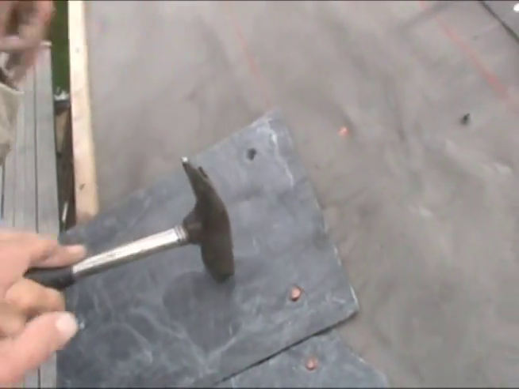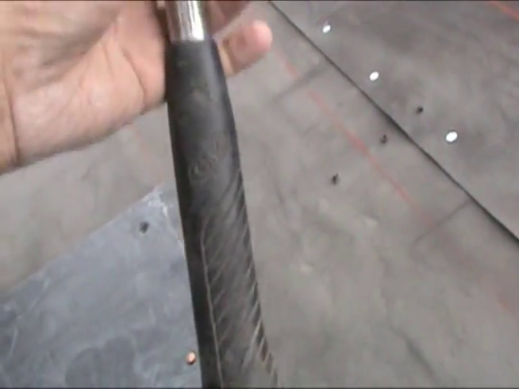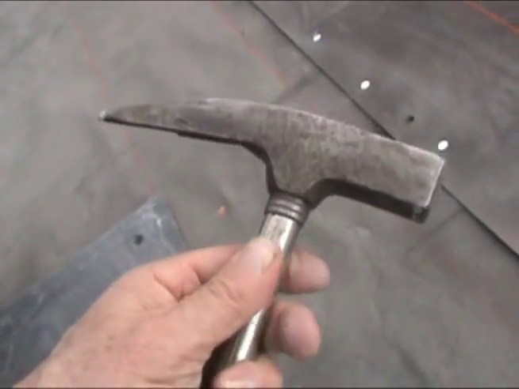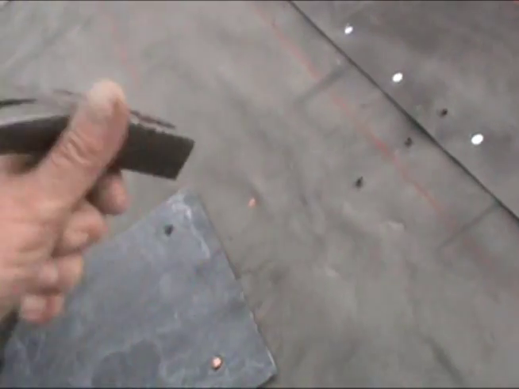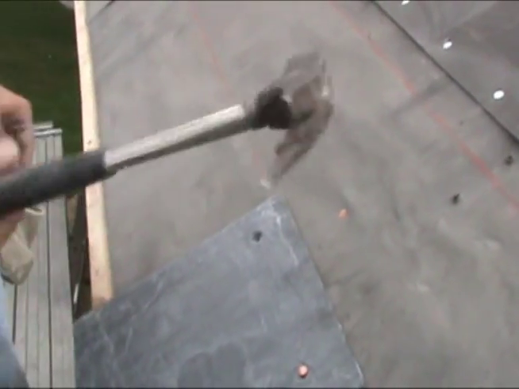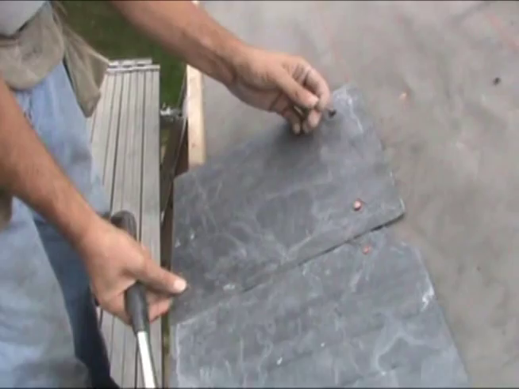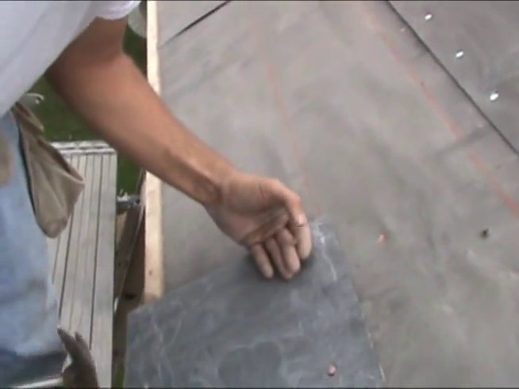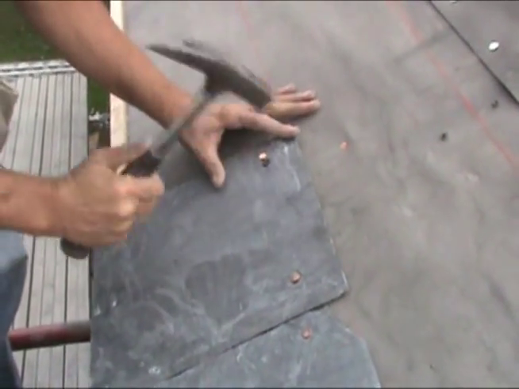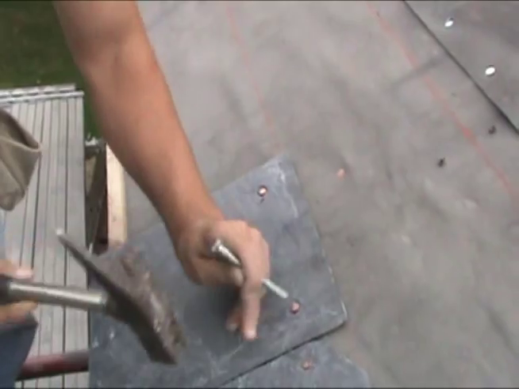We like to use these tubular shank or solid shank hammers without the cutting edge, because all the weight is in the head, and if you're going to pound on nails, that's what you want, a hammer designed for pounding on nails. The hammers with the cutting shanks are designed more for cutting slate. And if you're pounding all day, you'll find that one of these hammers is much nicer.